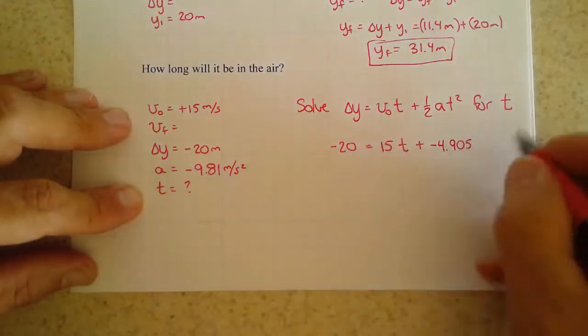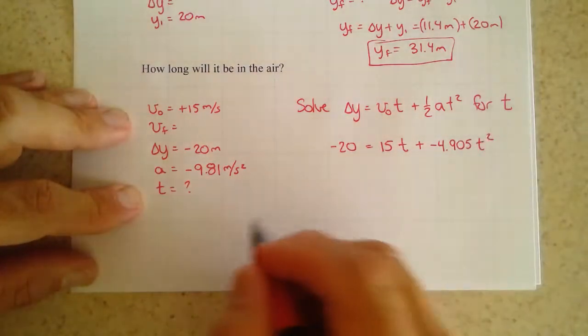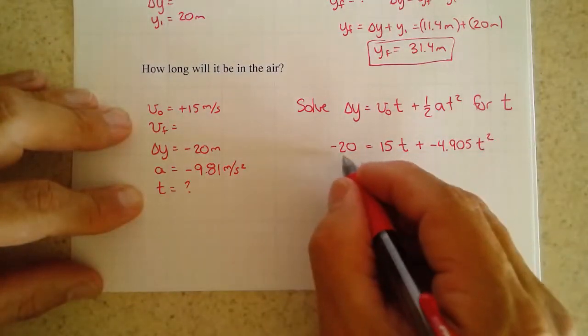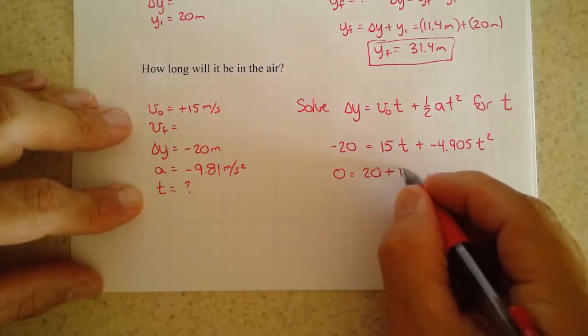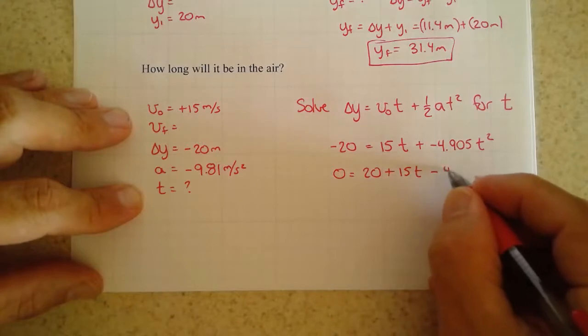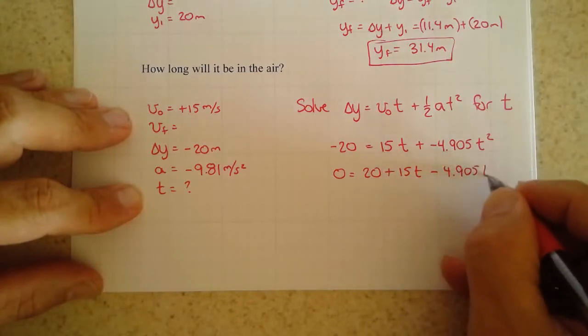And so what you will have to do to solve this problem is bring 20 to the other side. So 0 equals 20 plus 15t minus 4.905 t squared.